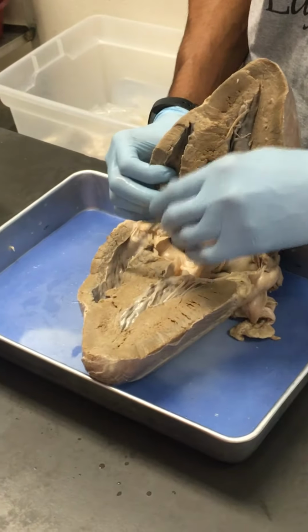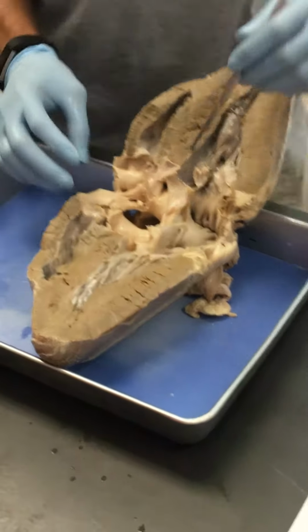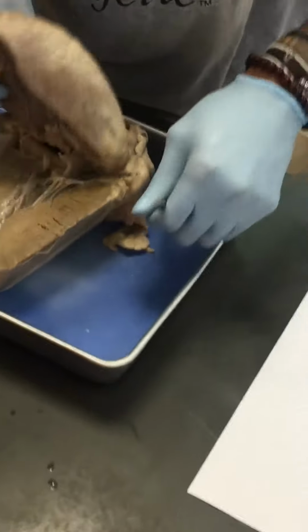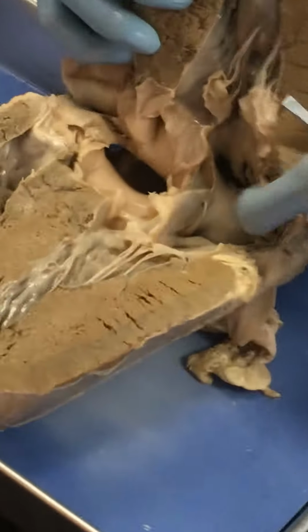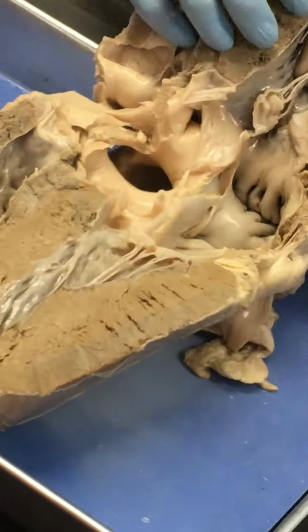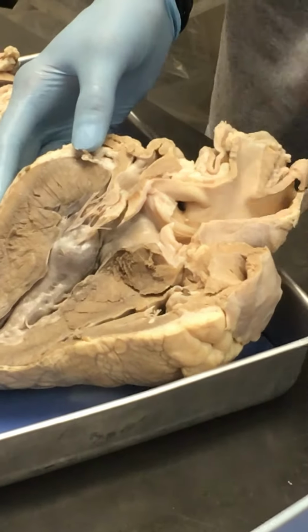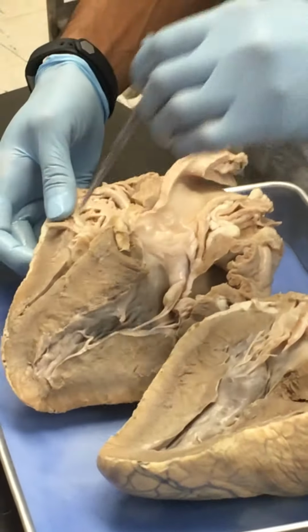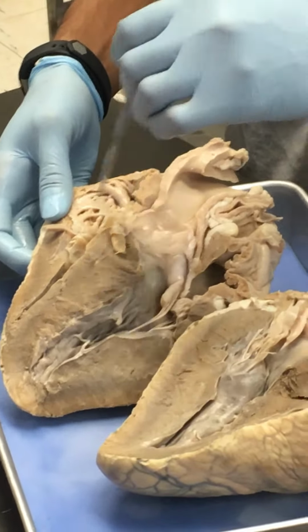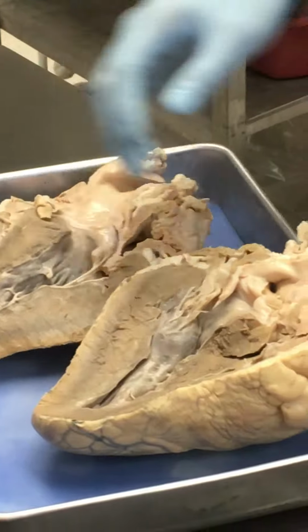So left ventricle, right ventricle. You can see the atrium better on this one. Up here would be your right atrium, and your left atrium would be up here. You can see it much better down here. So left ventricle, right here would be your left atrium. And right here would be your right atrium. Okay, so it's just the cavities that sit above your right ventricle and left ventricle. You can see it much better when it's cut fully.